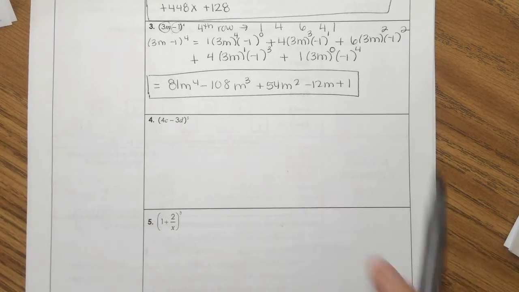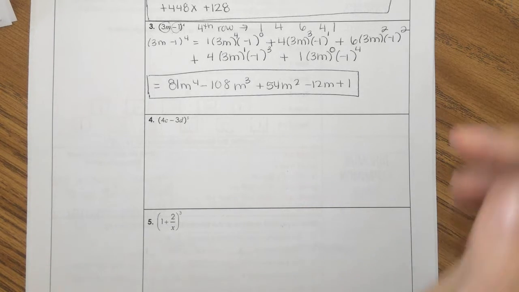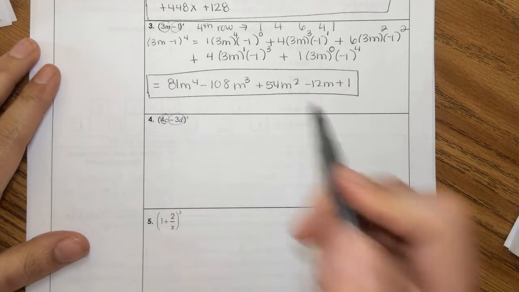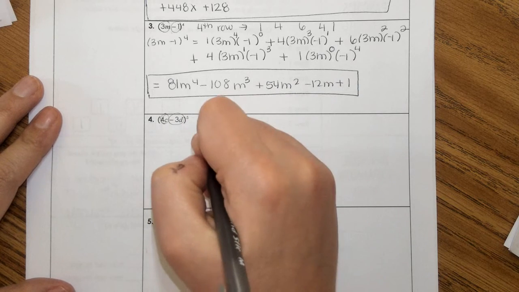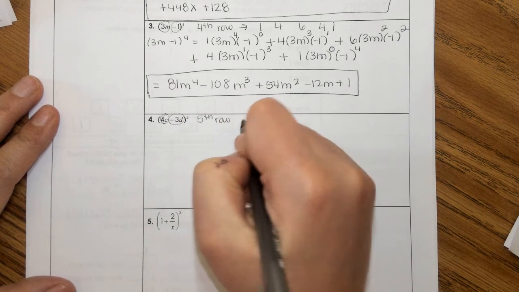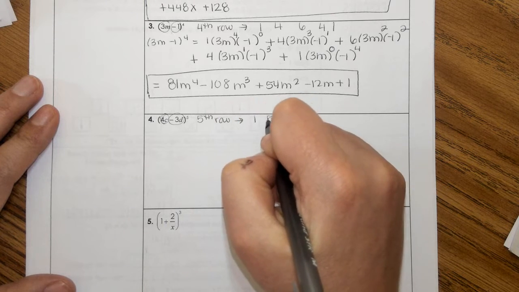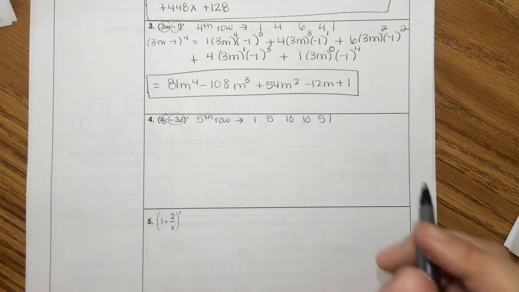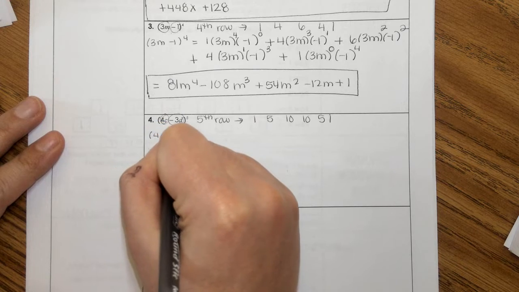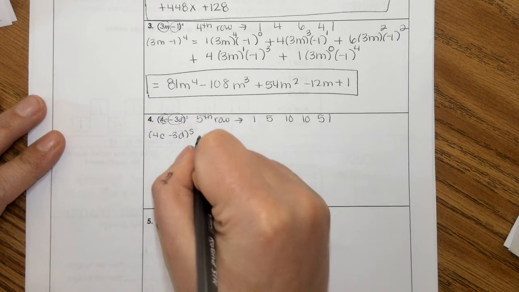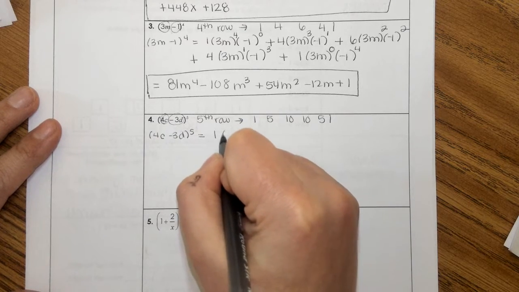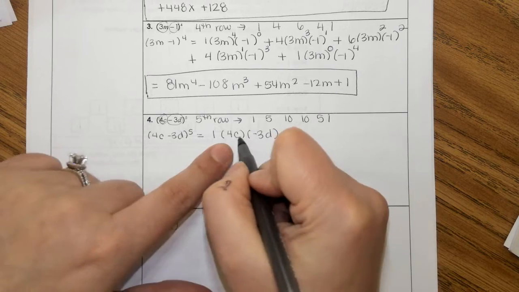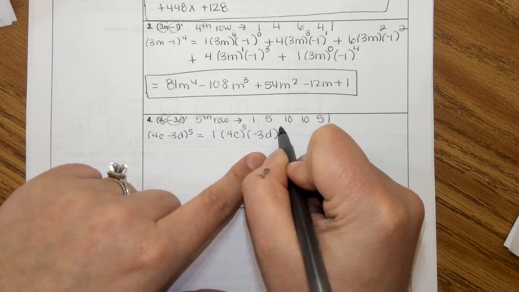Okay. Number 4, we have 4c minus 3d raised to the 5th power. So this is our value that we're calling A. Negative 3d is that value of B. We're raising it to the 5th power, so we need the coefficients of the 5th row. So your 5th row is 1, 5, 10, 10, 5, 1, and that's again your 5th row of Pascal's triangle. So 4c minus 3d to the 5th power would be our coefficient of 1, and we have 4c and negative 3d. The 4c is raised to the 5th power and 0.